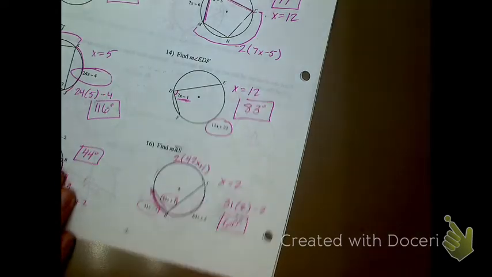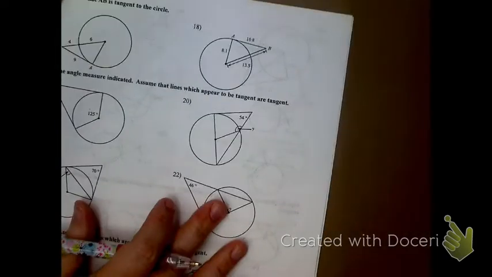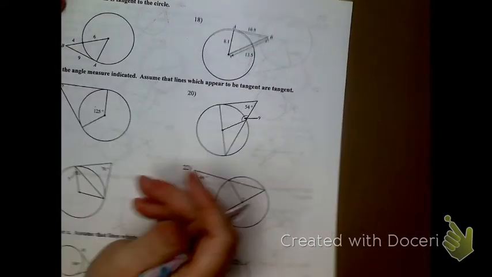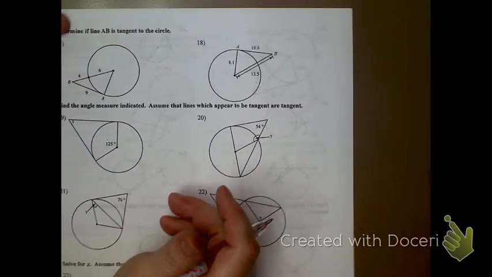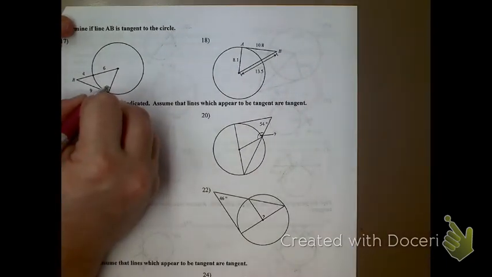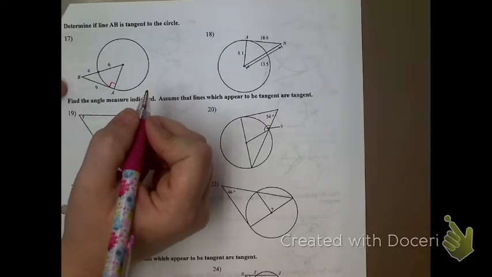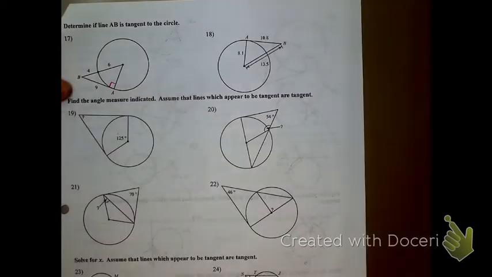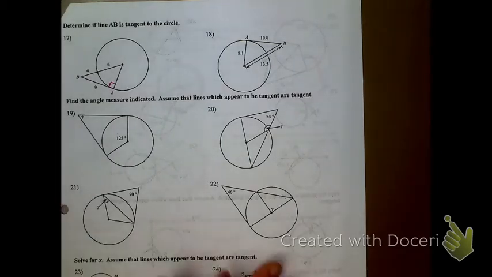Okay? Next page. Determine if line AB is tangent to the circle. Well, if line AB is tangent, then that means I would have a right angle there. And if I have a right angle there, I have a right triangle. And if I have a right triangle, that means I can use the Pythagorean theorem. So what I need to do is check to see if the Pythagorean theorem works for this triangle. If it does, then yes, it's tangent. If it doesn't, then no, it's not.